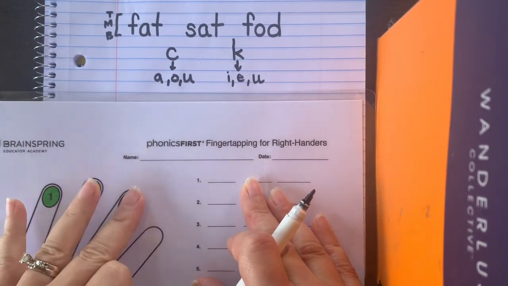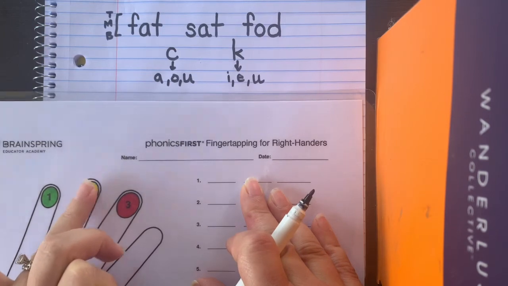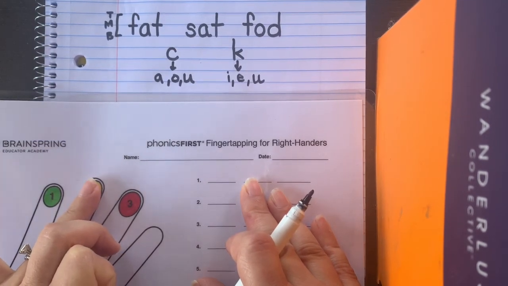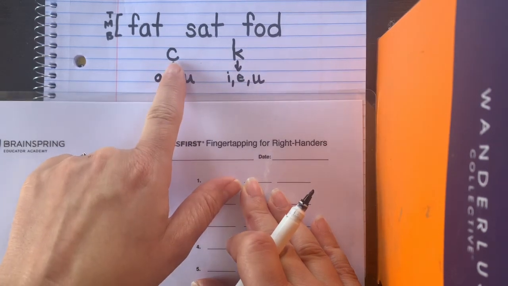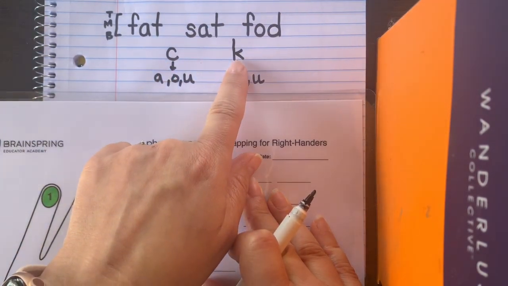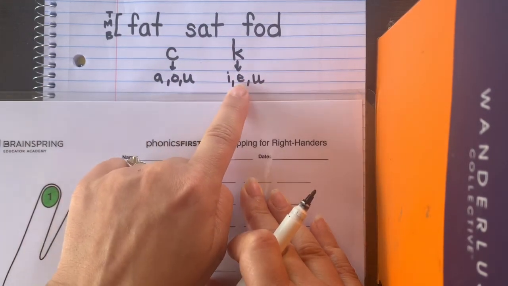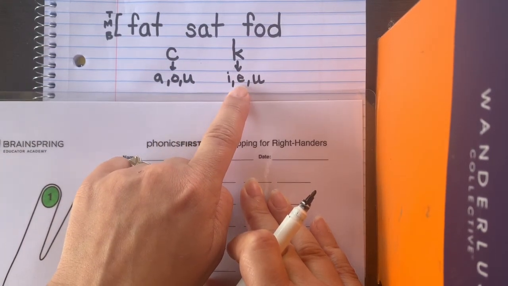Ooh, what is that second sound? I hear E, like an egg. So are we going to begin with a C or are we going to begin with a K? What do you think? If you said K, you are right because E makes the e sound.